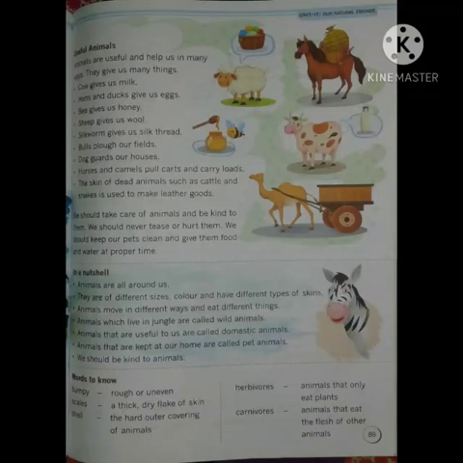They give us many things, like cow gives us milk, hen and ducks give us eggs, bee gives us honey, sheep give us wool, silkworm gives us silk thread, bull ploughs our field, dog guards our house, horses and camels pull carts and carry loads. Do you know the skin of dead animals like cattle and snake is used in making leather goods? Okay.